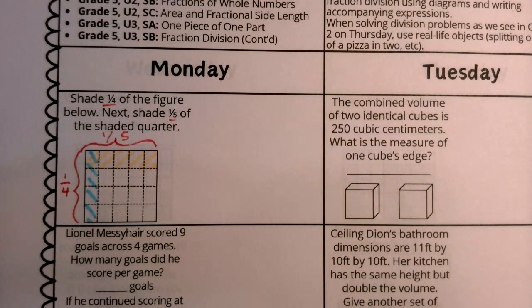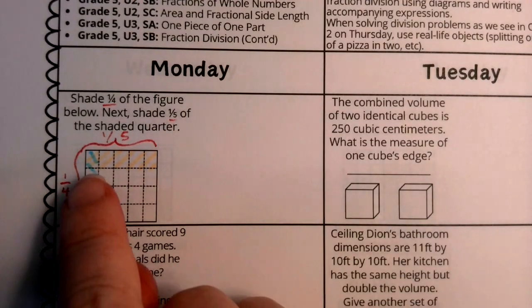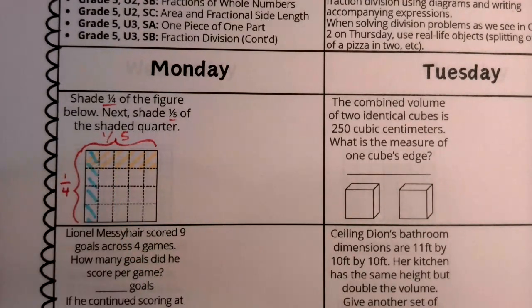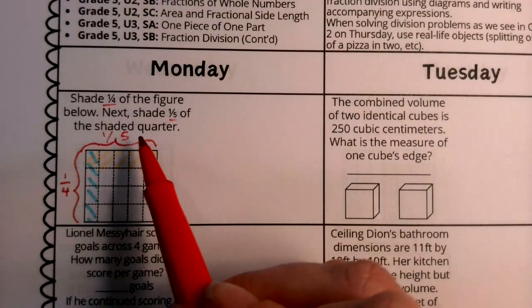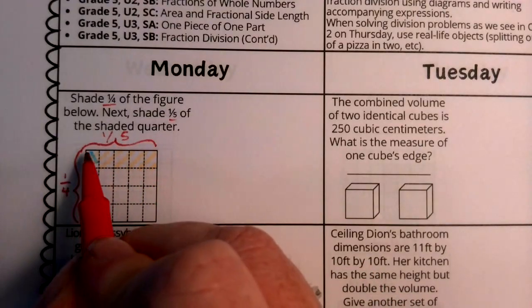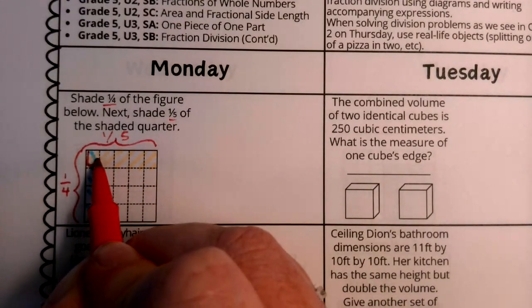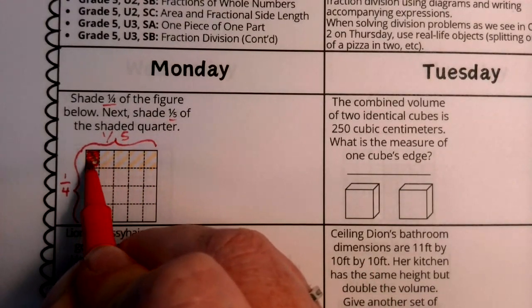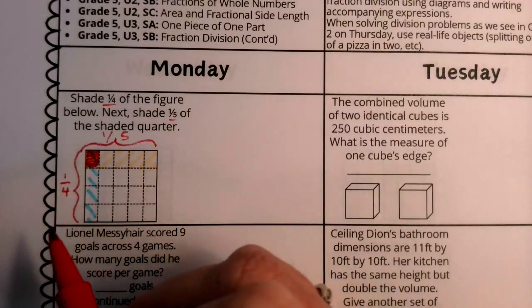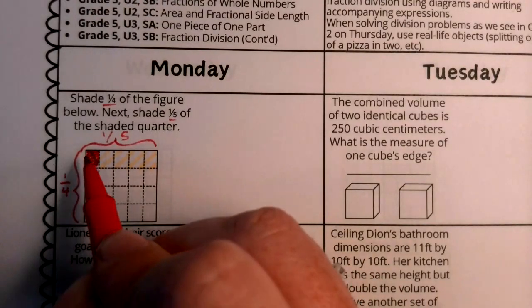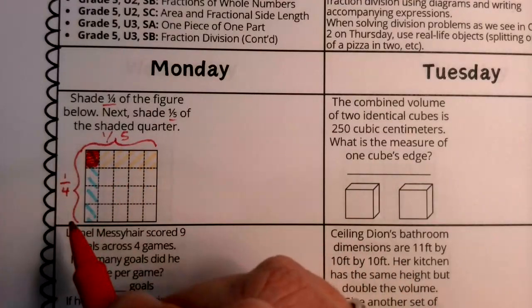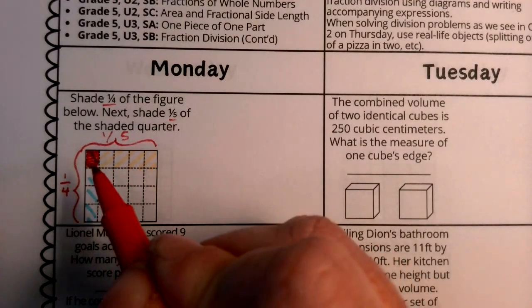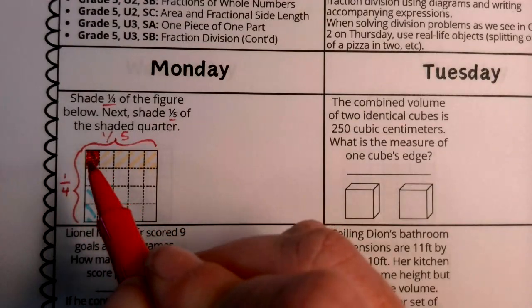Now, remember, what we need to see is the area where this overlap occurs shaded in a darker color. Because remember, 1/4 of 1/5 is where we see both those colors. Where that overlap occurs, that's where the answer is. So this one rectangle out of all 20 rectangles, that is where the answer is. This is 1/4 of 1/5.